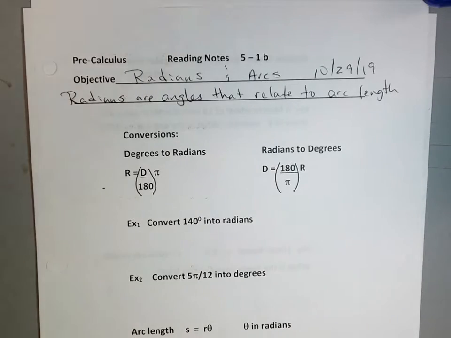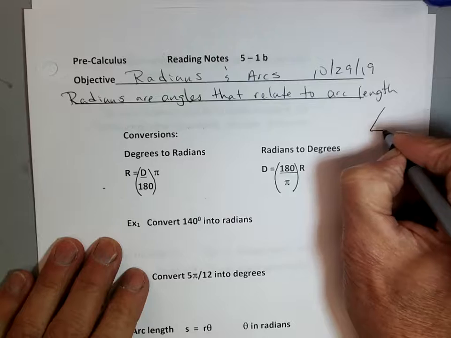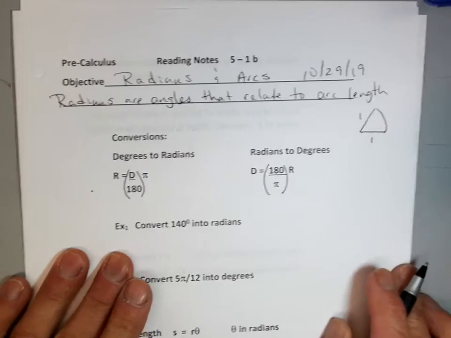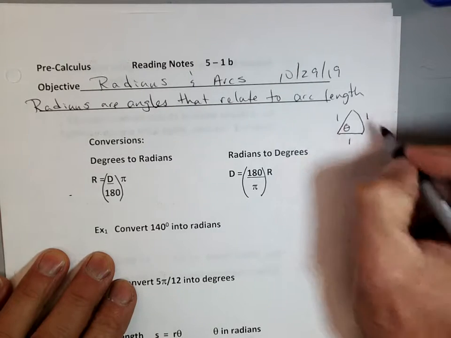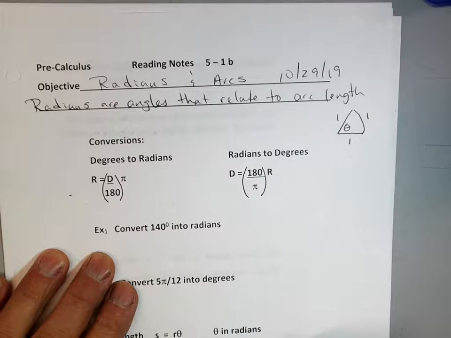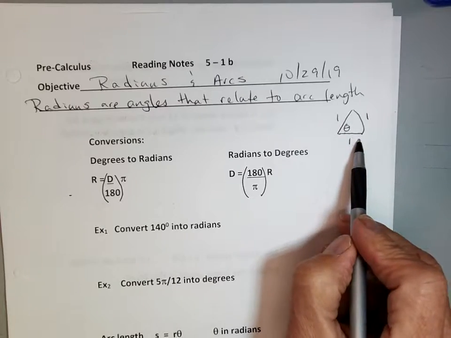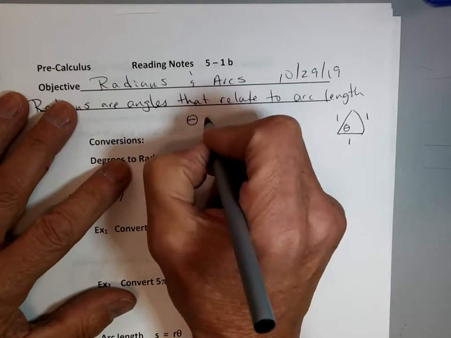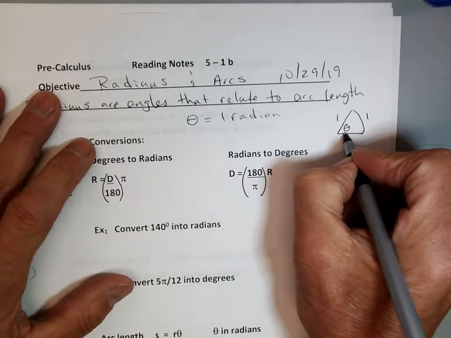So, we talked yesterday, just very briefly, that if you had in a circle, if you had a radius of 1, and if the arc length was also 1, then you get an angle called theta. And that angle is 1 radian. That's about 57 degrees, but as far as a radian, if you have an angle whose radius is 1 and the arc length is 1, that is what we consider as 1 radian. So we have that theta here is equal to 1 radian. So the angle is the same measure as the arc length.